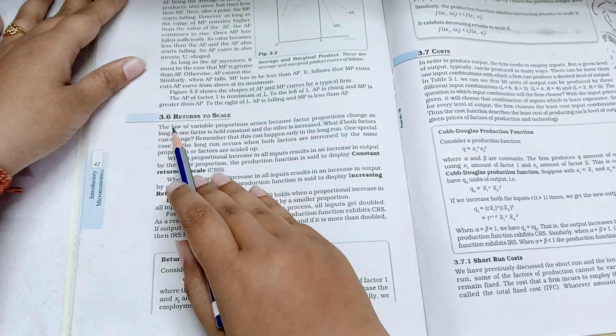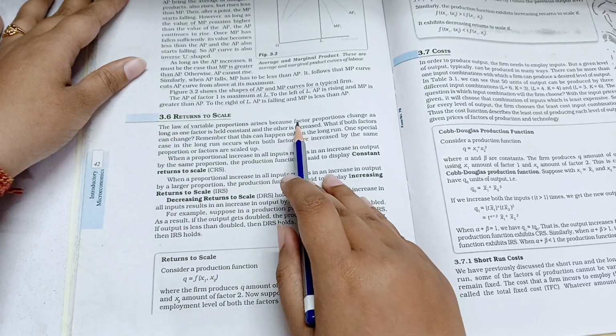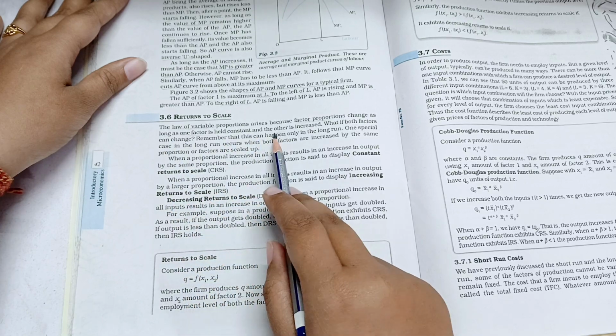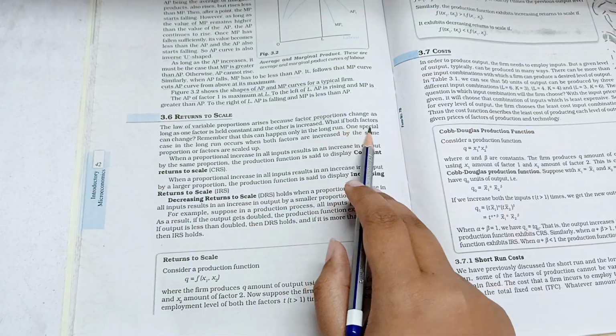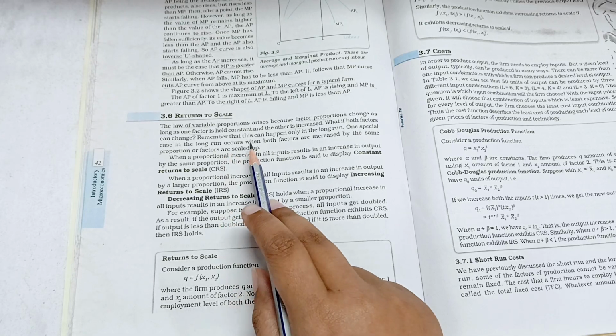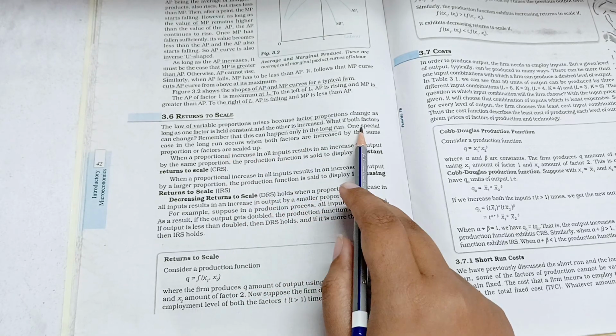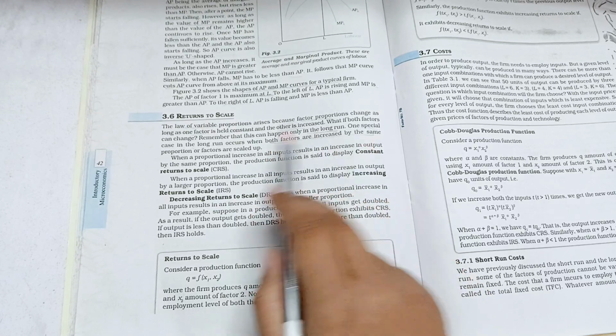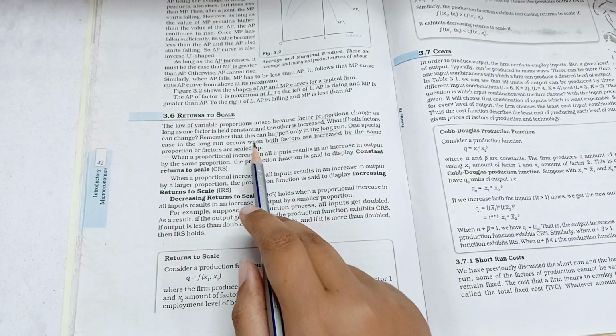Returns to scale. The law of variable proportion arises because factor proportion changes as long as one factor is held constant and the other is increased. What if both factors can change? Remember that this can happen only in the long run. One special case in the long run occurs when both factors are increased by the same proportion, or factors are scaled up.